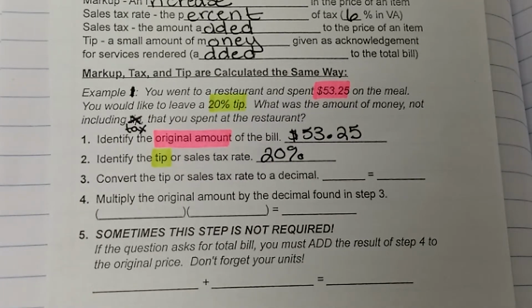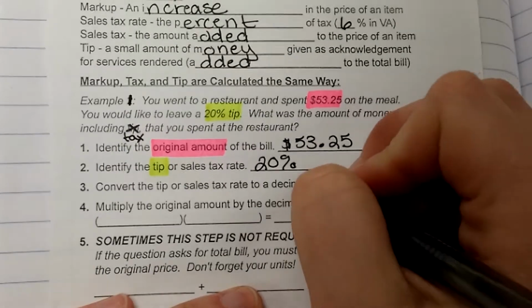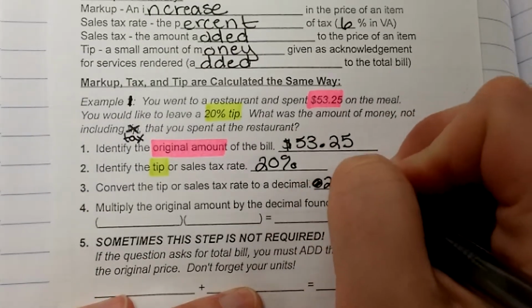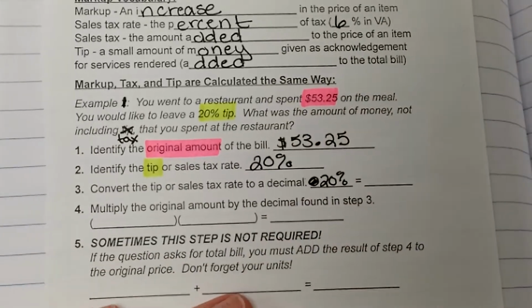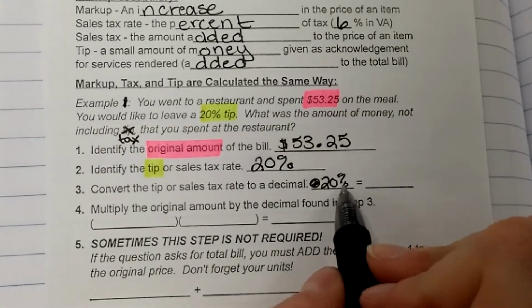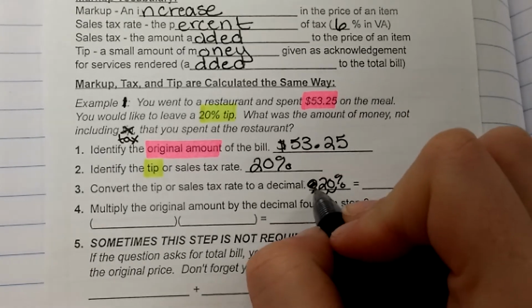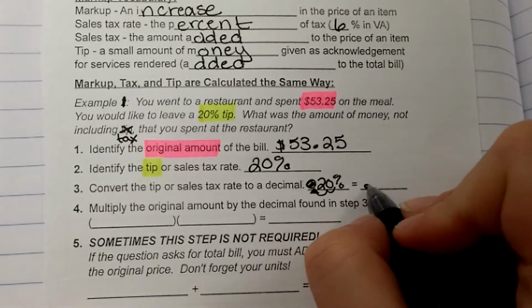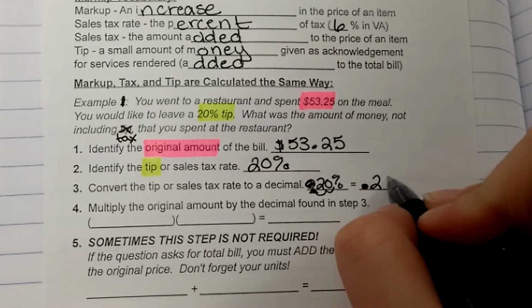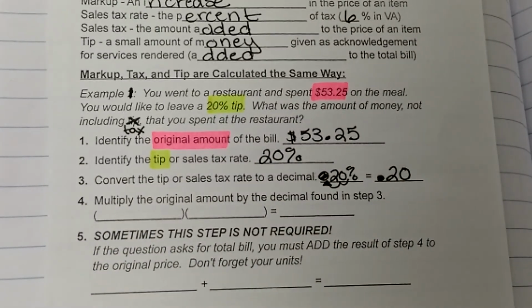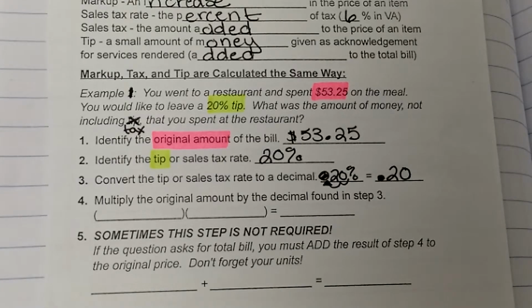Convert the tip or sales tax to a decimal. So we take the 20%. And in order to convert a percent to a decimal, we have to move the decimal 2 places to the left. So we're going to go 1, 2 places to the left. So the decimal is now in front of the 2. So my decimal is 0.20. That's back from Unit 2. So you might want to review the notes on how to convert percents to decimals.